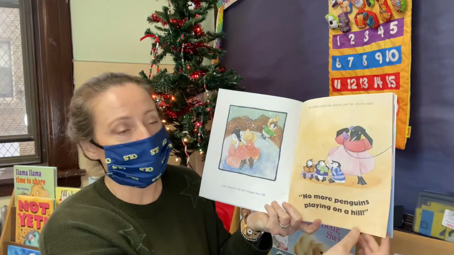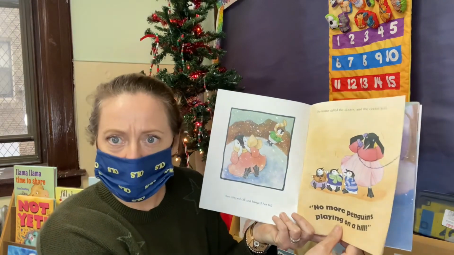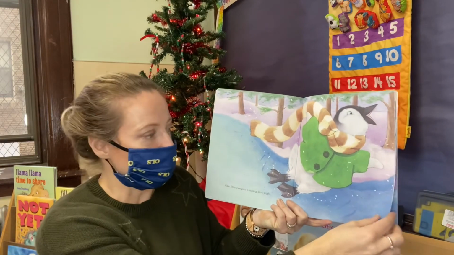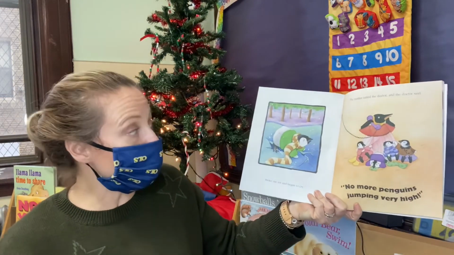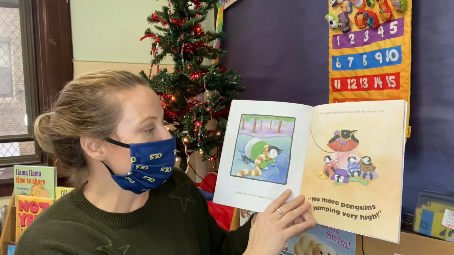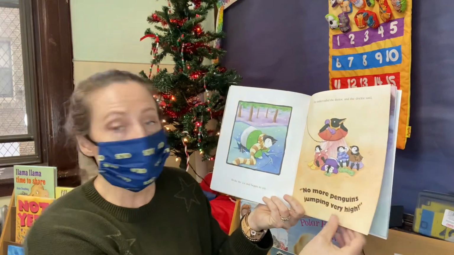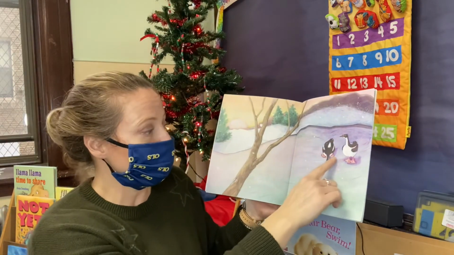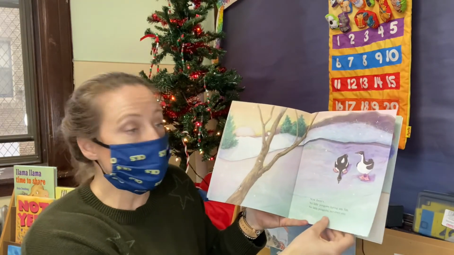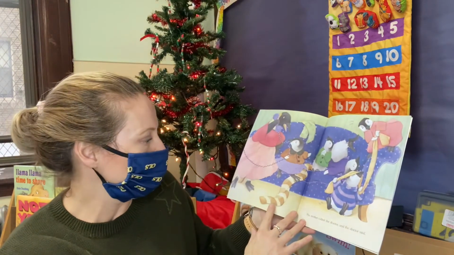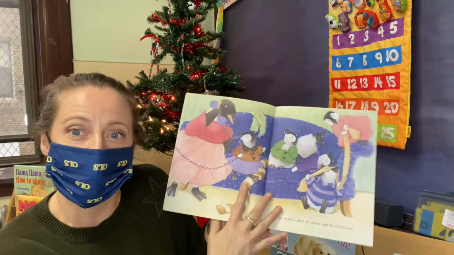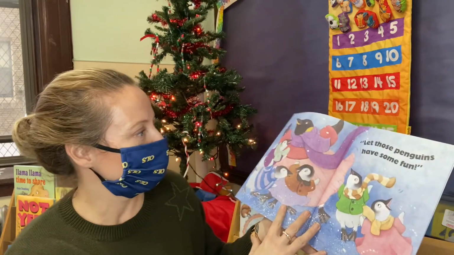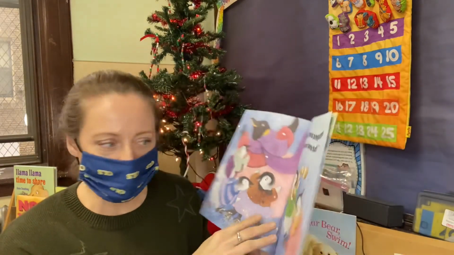The mother called the doctor, and the doctor said, "No more penguins playing on a hill." One little penguin, jumping very high, broke the ice and began to cry. The mother called the doctor, and the doctor said, "No more penguins jumping very high." Now there's no little penguins having any fun. No little penguins, not even one. The mother called the doctor, and the doctor said, "I don't think penguins belong sitting on the couch. Let those penguins have some fun."